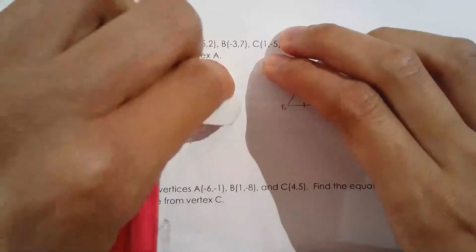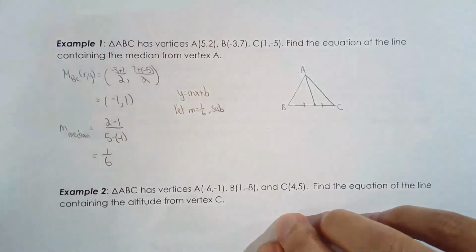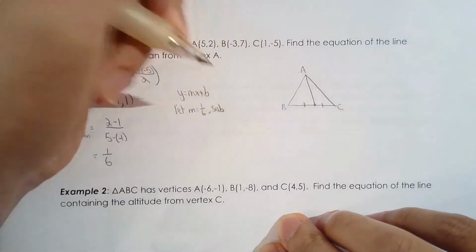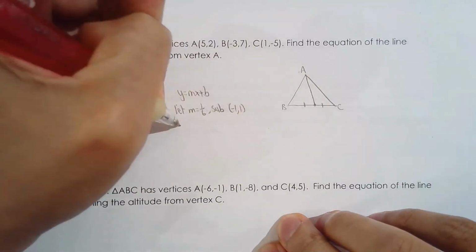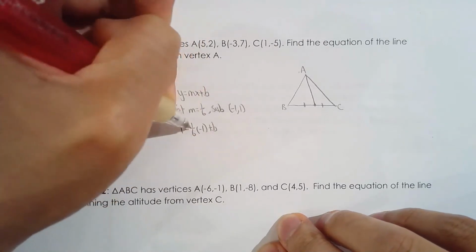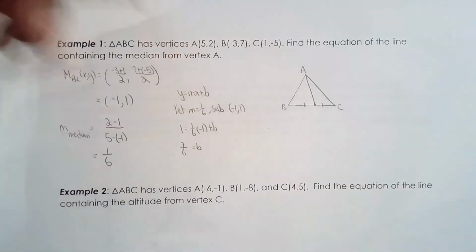What do you want to sub in? You want to sub in the midpoint? Or do you want to sub in vertex A? Does it matter? Nope. I'm going to sub in the midpoint. Okay. So this will go negative plus, so 7/6 is b. Take your time. Don't skip steps like I do.